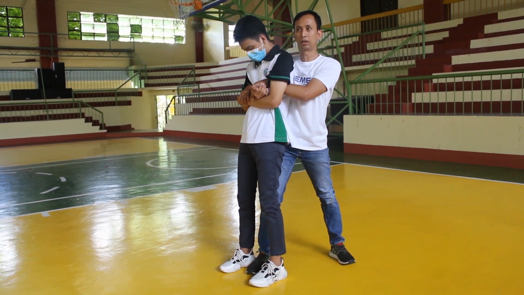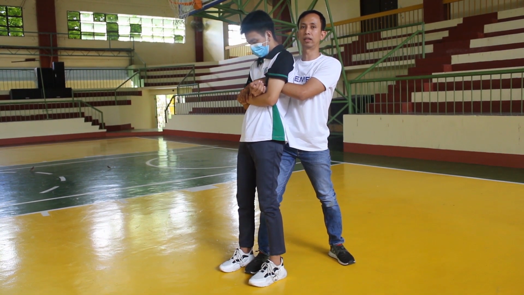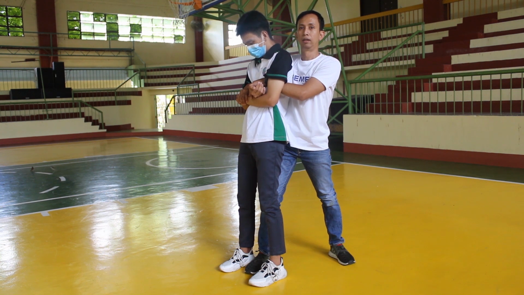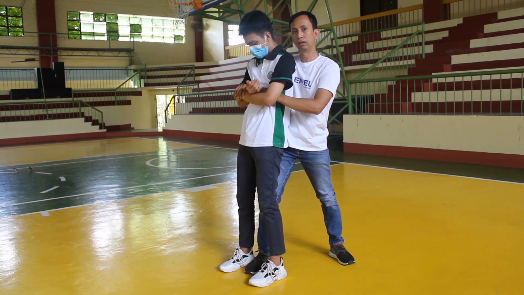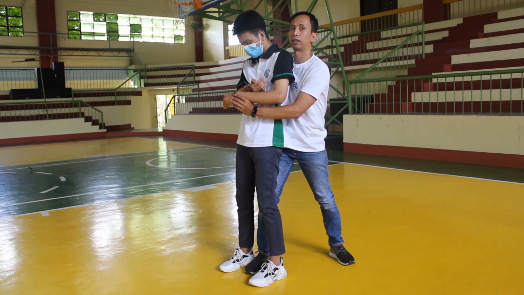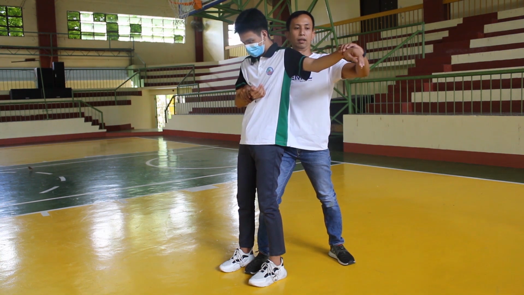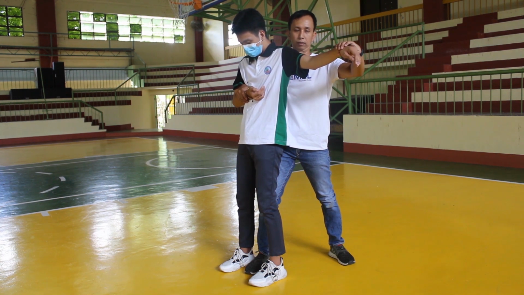So with this position, moving on with the second figure of the carrying arms, we're going to move one arm of the victim to the side. Again, try not to have the victim's arm placed above his shoulder. Okay?